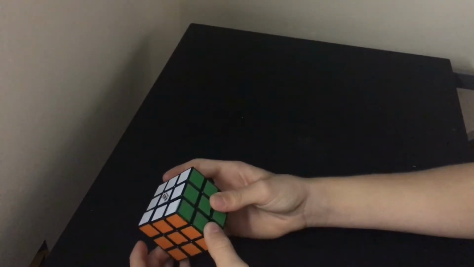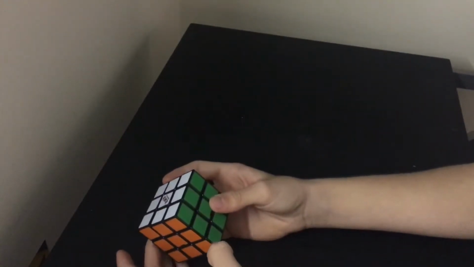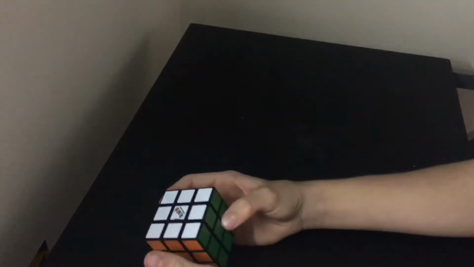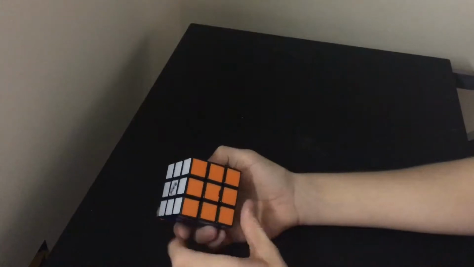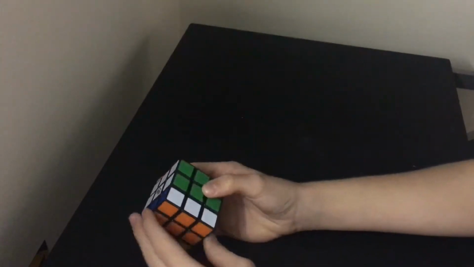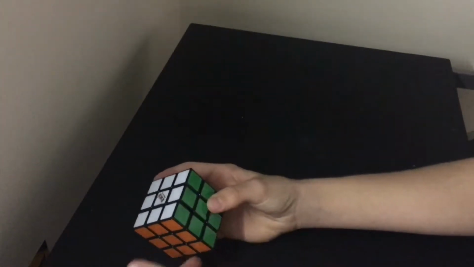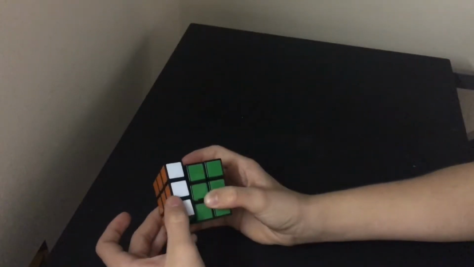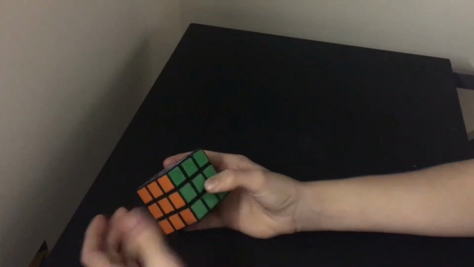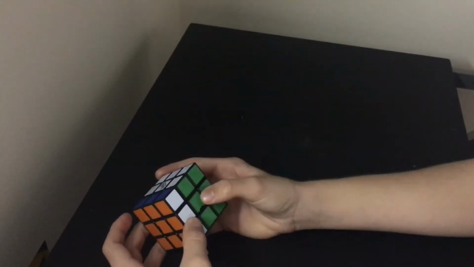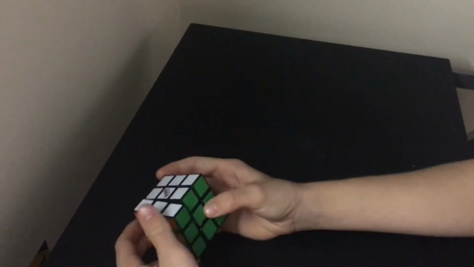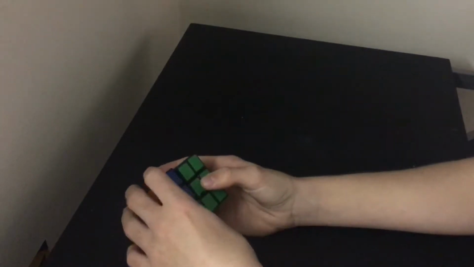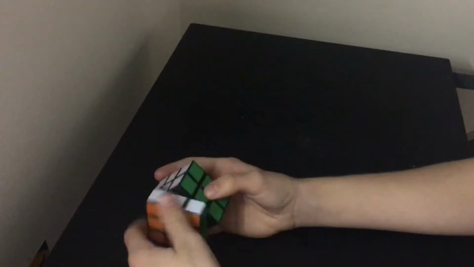Next up, we have L. L is the left side of the cube. If you see a normal L, you would move the left side clockwise, and if you turn the cube like this, it'd go down like that. So from this side, L would look like this. L would be the left side down, L prime would be the left side up, and of course L2 means the left side twice.